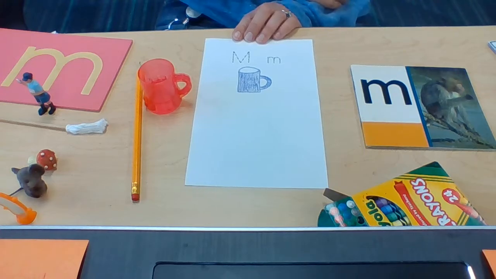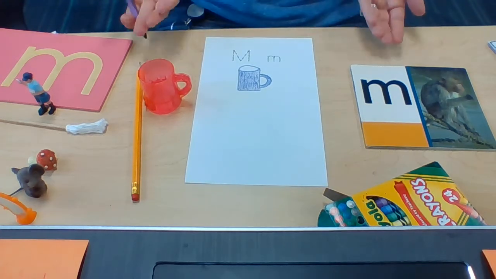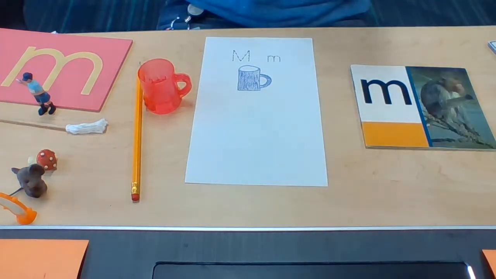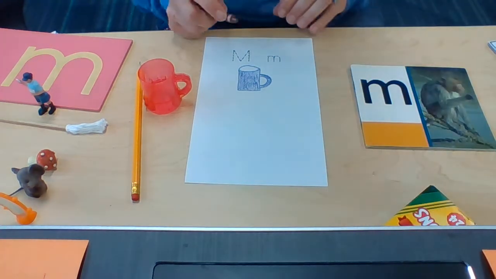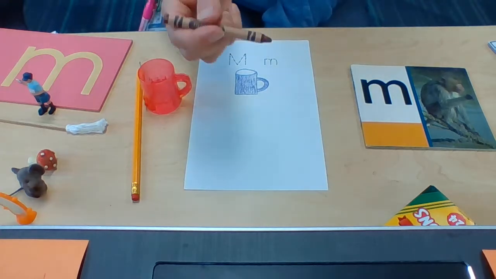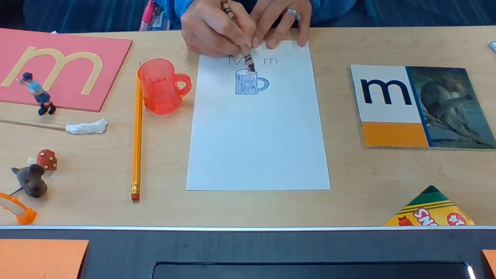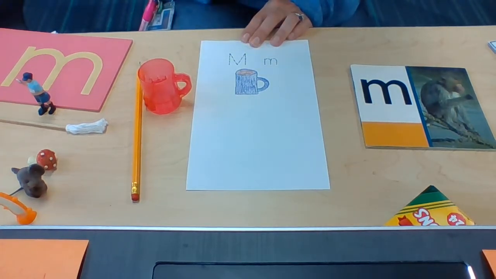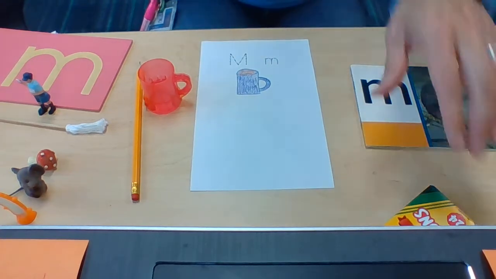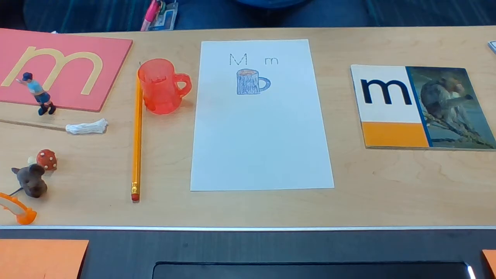Now you can decide what you want in your mug. What kind of drink do you want in your mug? Maybe you want a milkshake in your mug. I'm going to draw a milkshake, and chocolate milkshakes are my favorite. So I'm going to color my mug in, and this is my milkshake, or it could even be chocolate milk. Milk and milkshake in my mug.